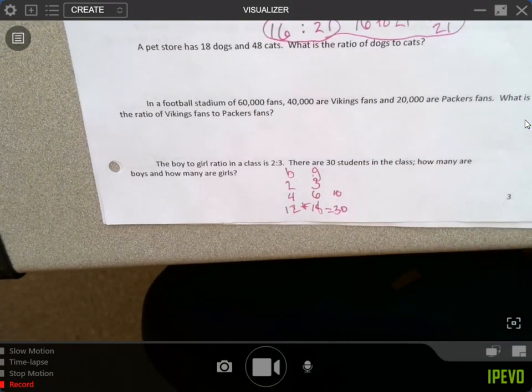The 2 to 3 is the simplified form. You have to go up in that equivalent, multiplying by the same scale factor. So I like that Graham was thinking, oh, 30 is a multiple of 10. How can I get it to equal 10? So then I can just multiply by 3. That is a great way of doing it.